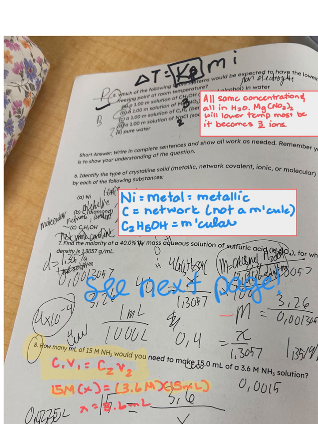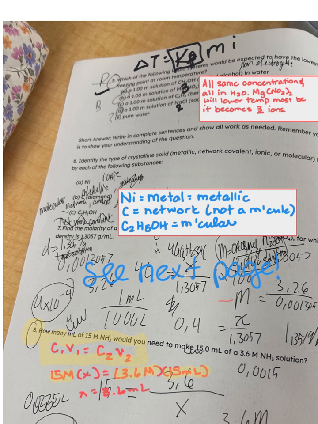So multiply these together, divide by the 15, and you get 3.6 milliliters. Just remember the concentration times my volume is equal to my concentration times my volume. That's easy.